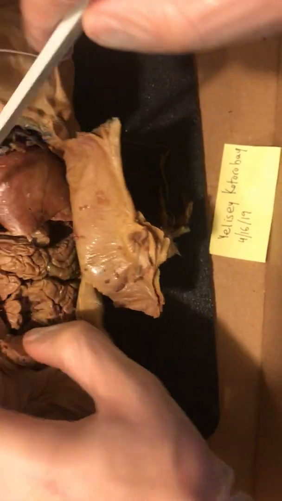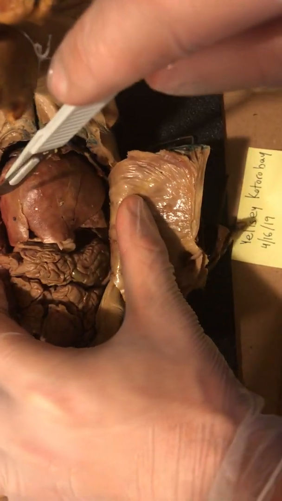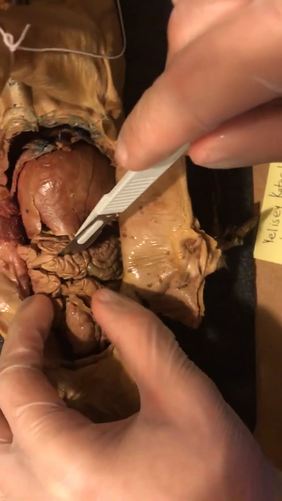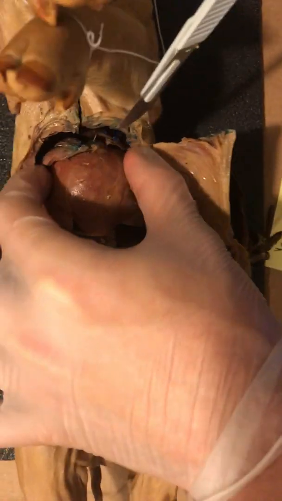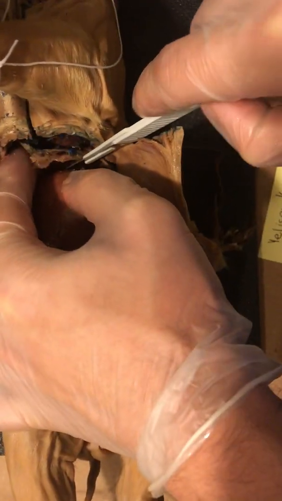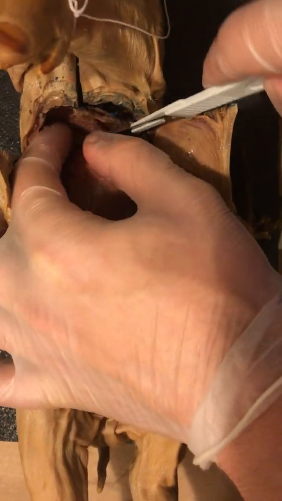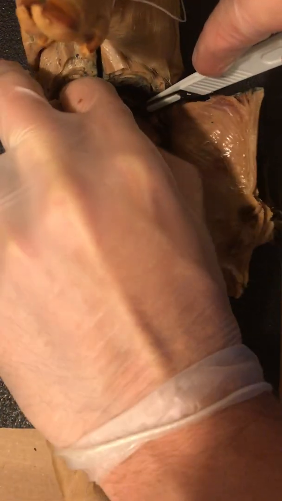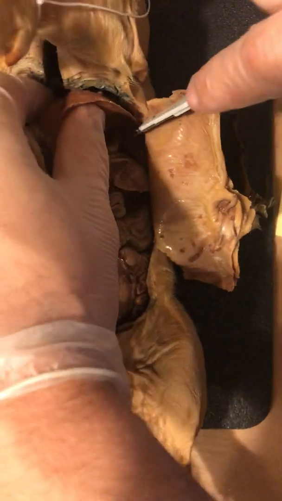Okay, interesting. Anyway, we're going to have to remove the liver here, the small intestines as well as the large intestines. Everything does tend to be anchored down by regions of connective tissue as well as blood vessels.